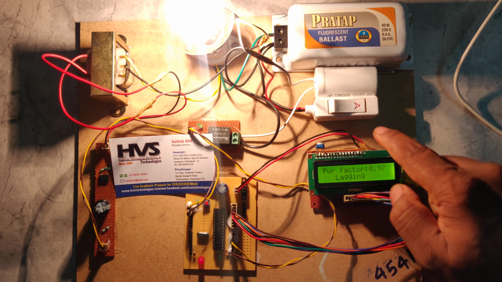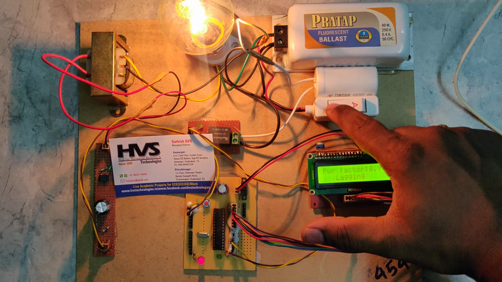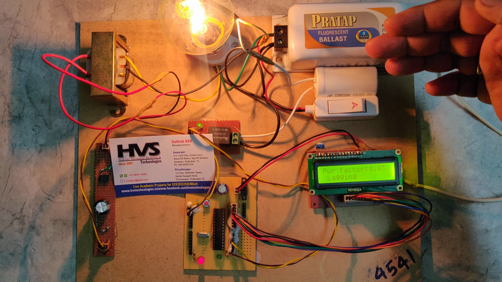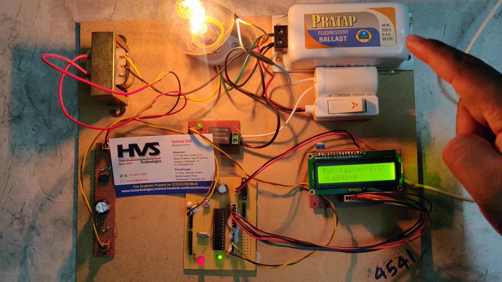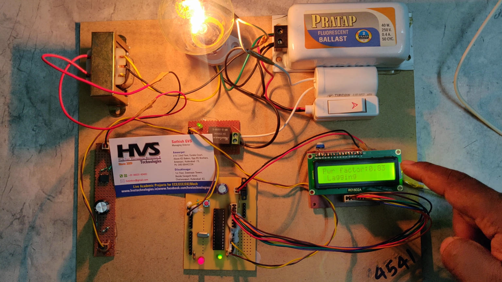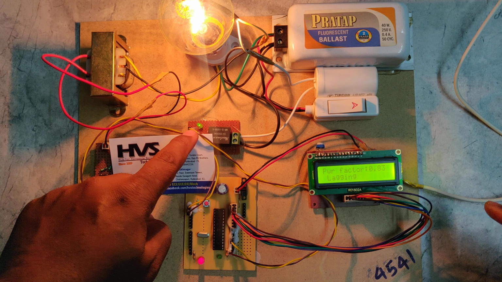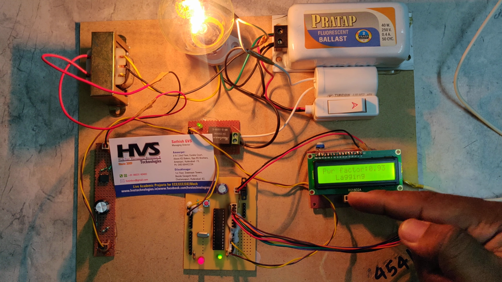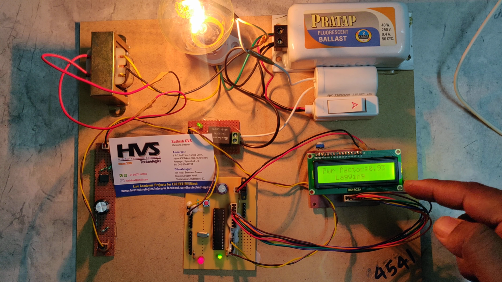Now I added this inductive load, so my inductive load got added. That is why V1 and V2 are divided, because the inductive load came into the picture. The power factor comes down to 0.83, and the capacitor has already been switched on. You can see the LED, and now it starts compensating. It is compensated, and the power factor is now 0.93.